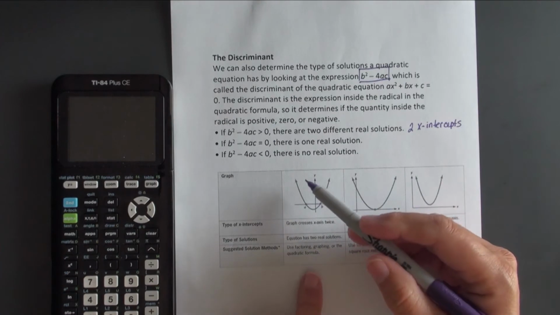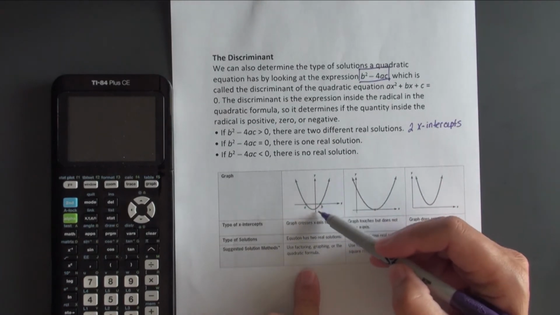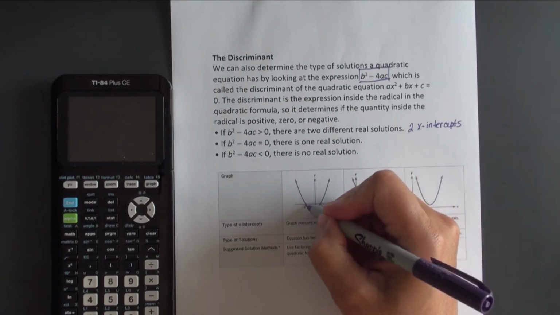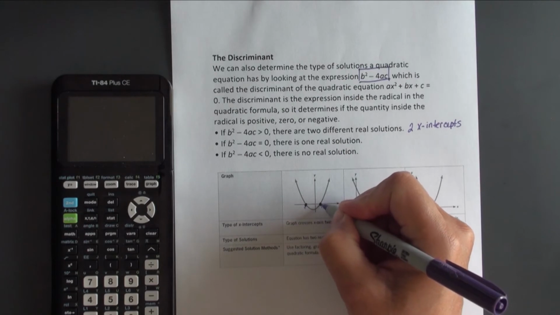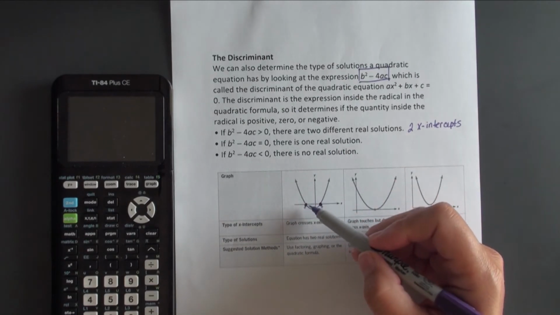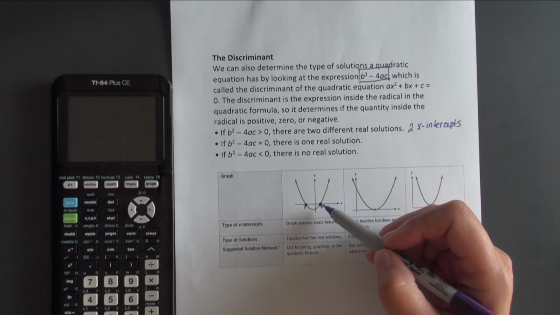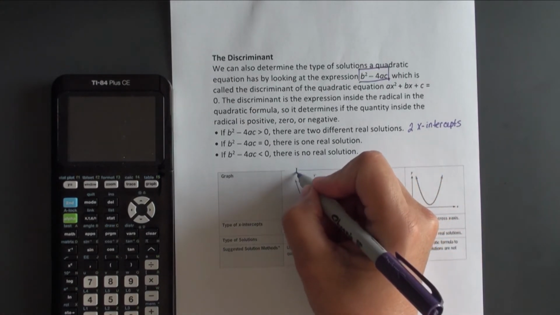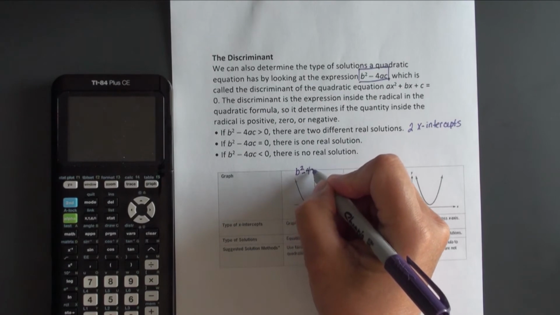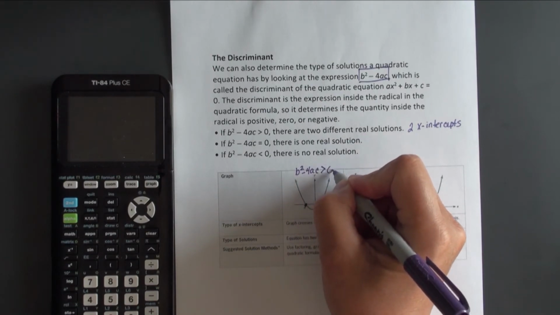And that would be like this first graph right here. If the graph has two x-intercepts, then the equation has two real solutions, and that happens when b squared minus 4ac is greater than 0.